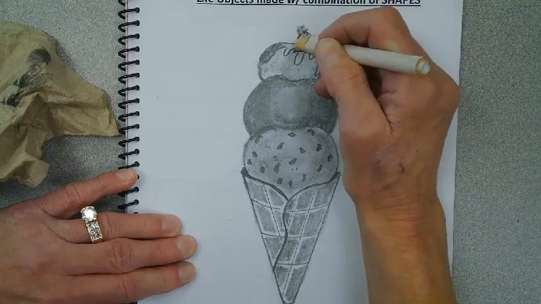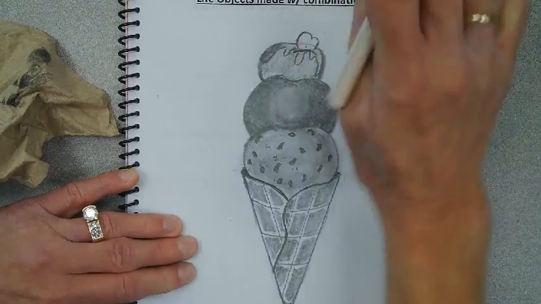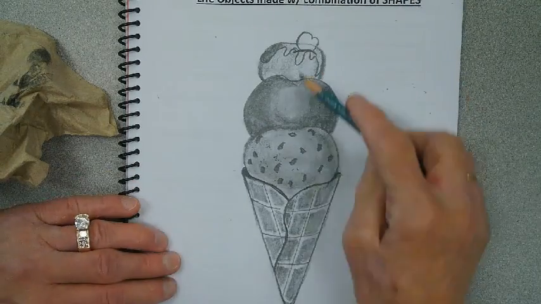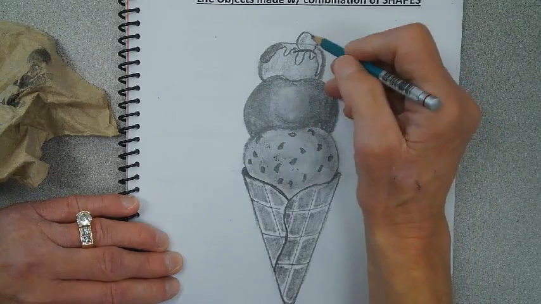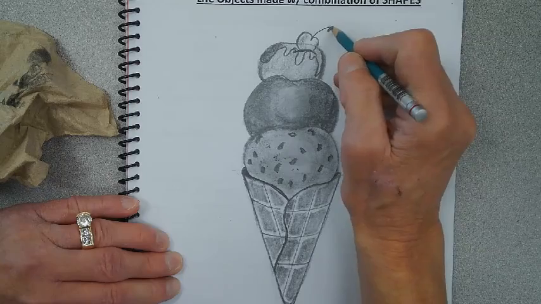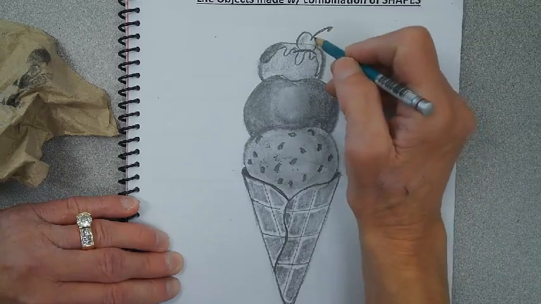But again, I have to tuck it on my cone, and that's going to be my round object. So I need to put a little stem, very small.